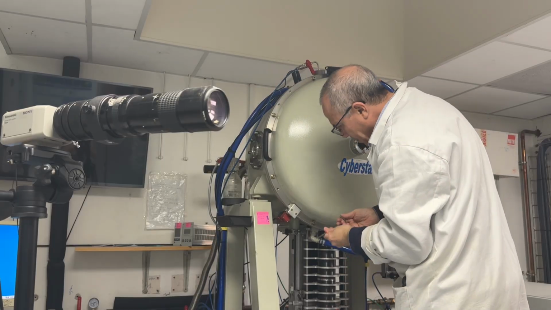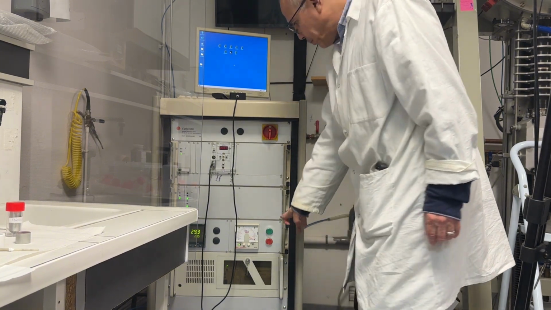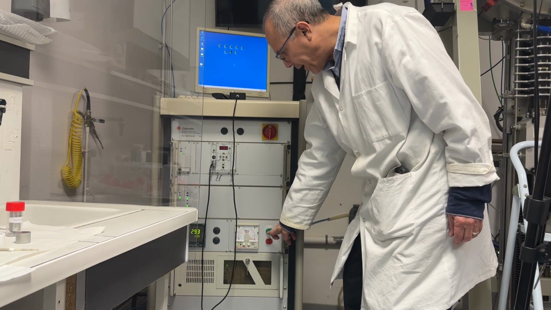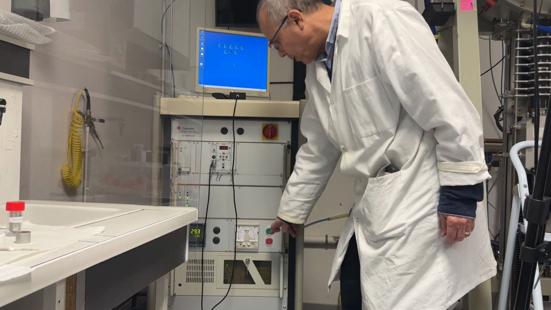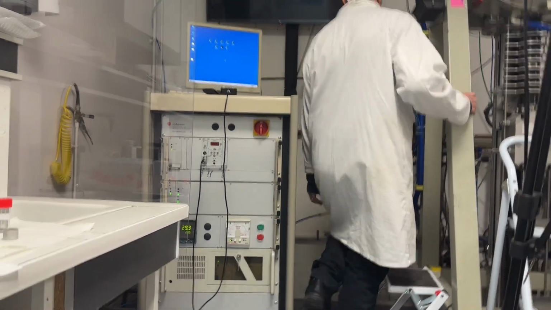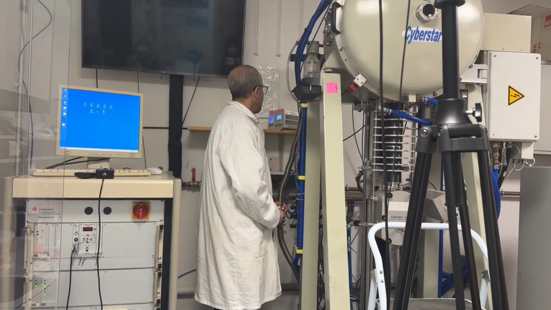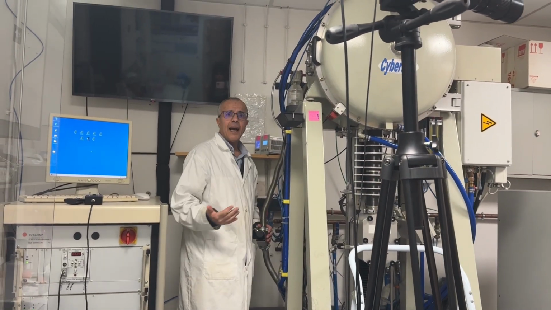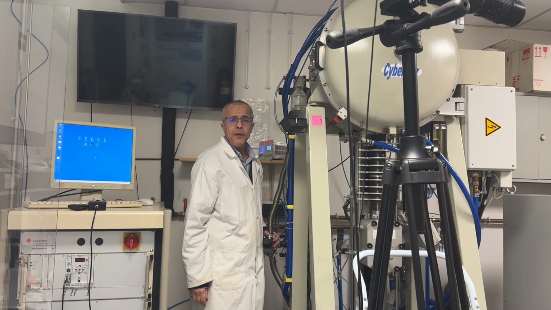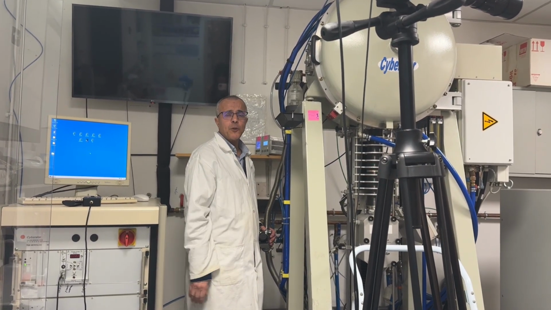I close the chamber, so I will start to do vacuum. To start pumping, I push the button here, it is the green button. Now the pump is open, and it takes about 10 minutes to do complete pumping, and after that we put gas inside.